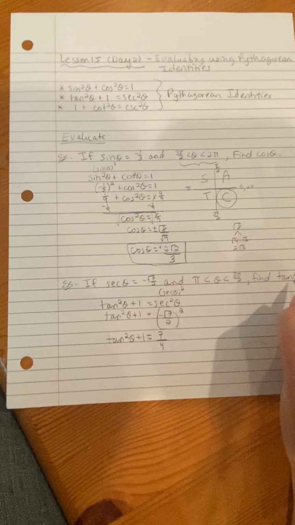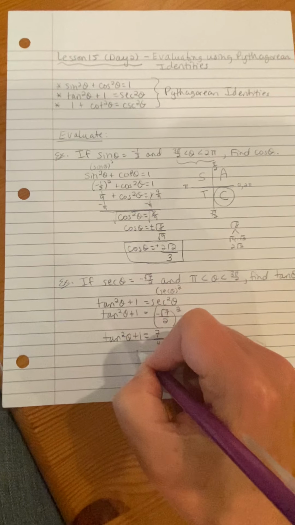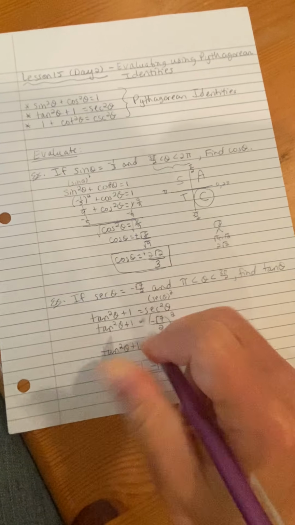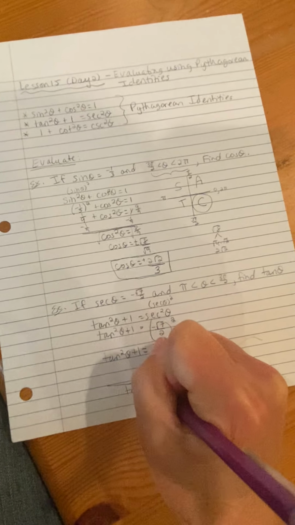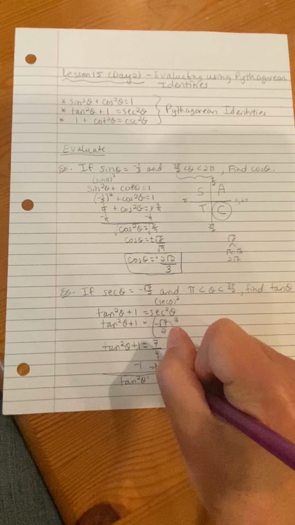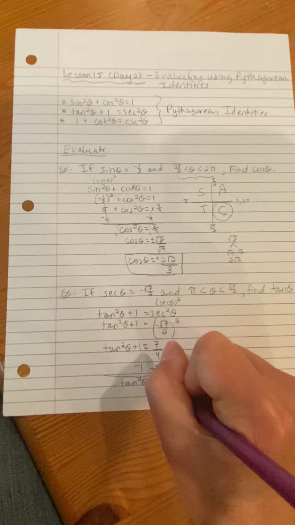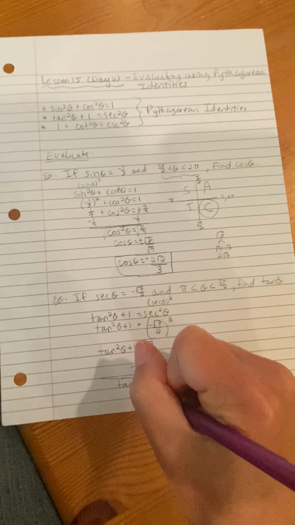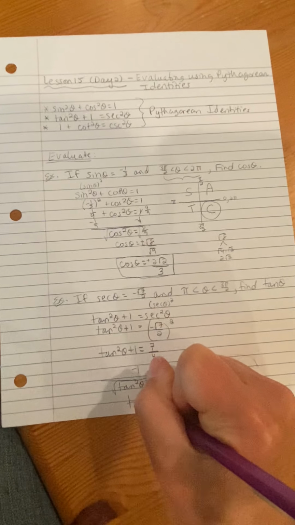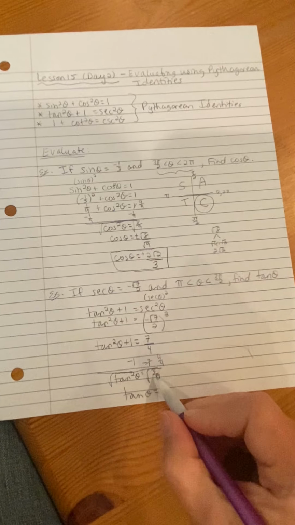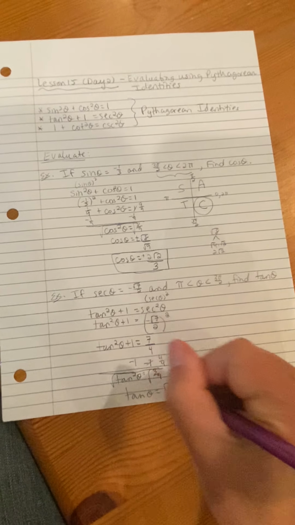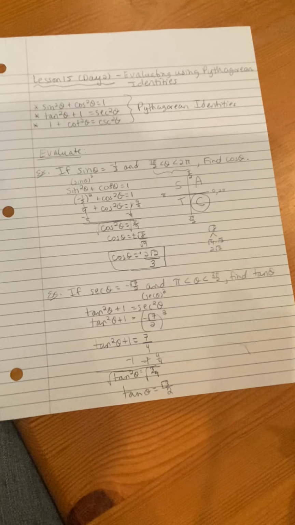Now I'm trying to find out what tan theta is, so let's isolate tan squared theta by subtracting 1 from each side. Now to subtract 1 from 7/4, let's take the number 1 and turn it into 4/4. So that subtracts to be 3/4. Then to get rid of the squaring, let's do the square rooting. So now I've got tan theta equals the square root of 3/4, so it's square root of 3 over square root of 4. Well, square root of 4 is just 2, so let's do that in our heads.